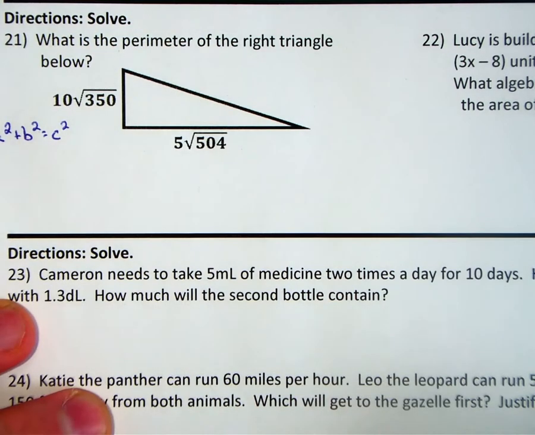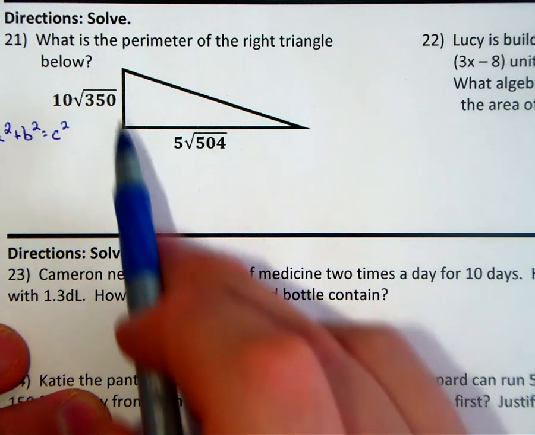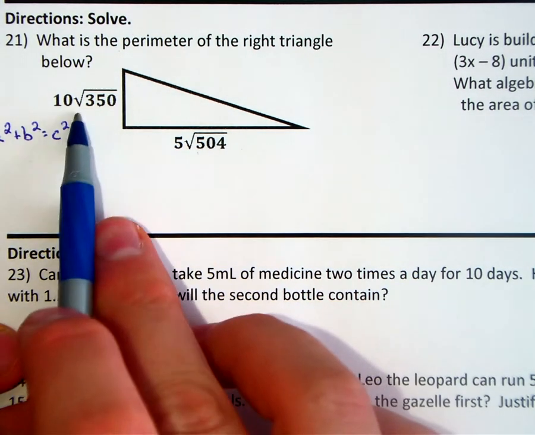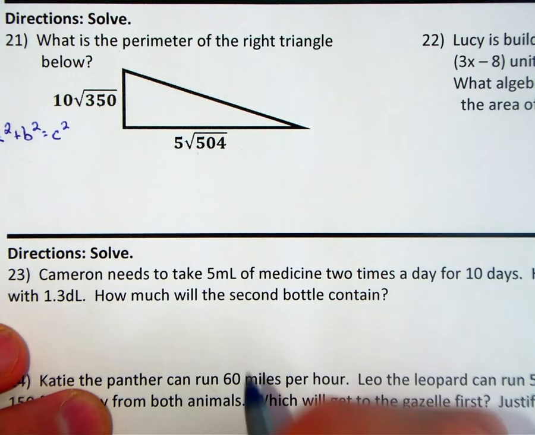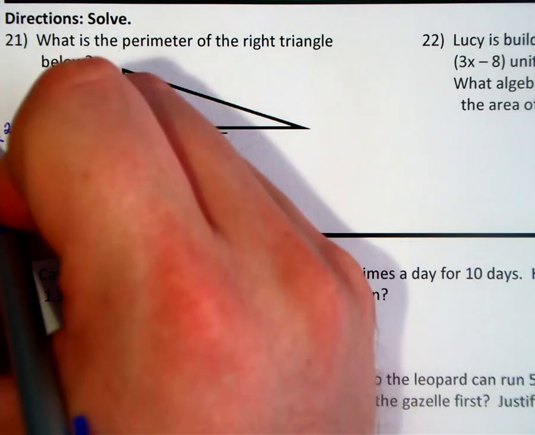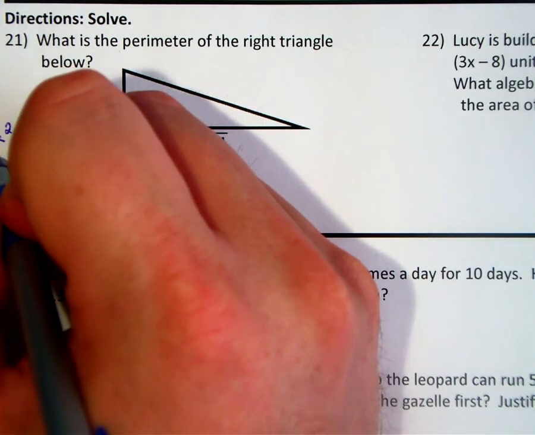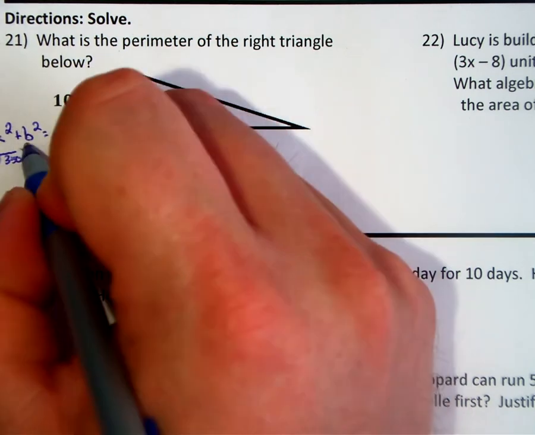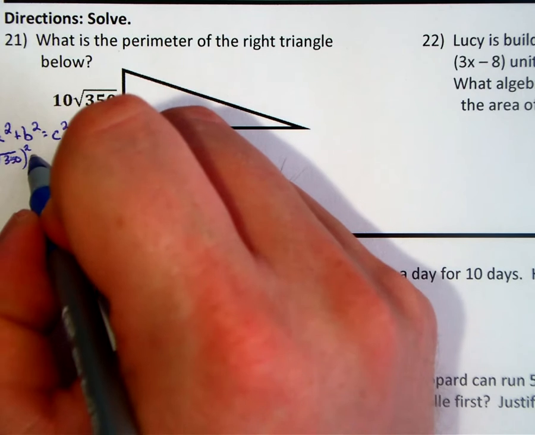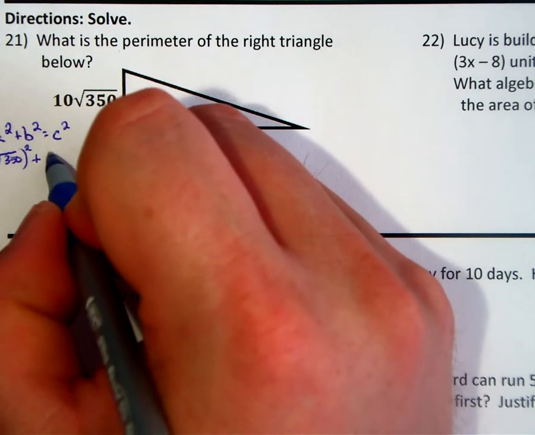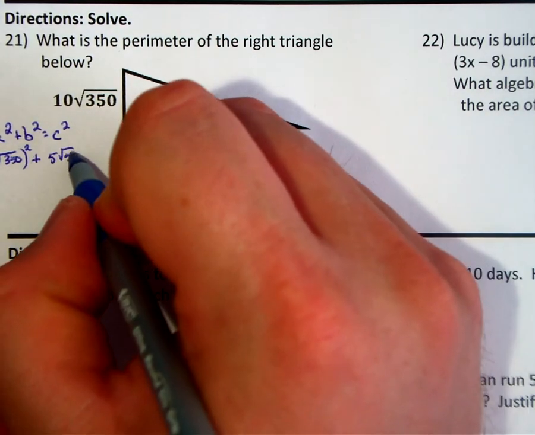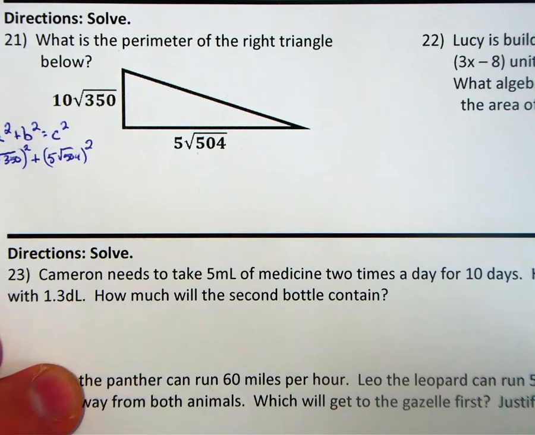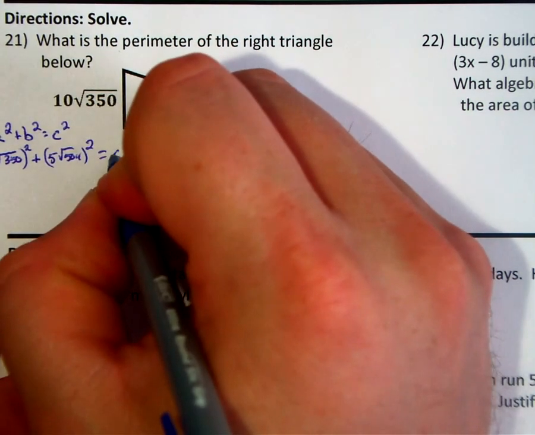That's your Pythagorean theorem. And we are given an a and a b. We need to find c. So we're going to plug in our a squared, 10 root 350 squared. And we're going to plug in our b squared, so plus 5 root 504 squared. And we want that to all equal c squared.